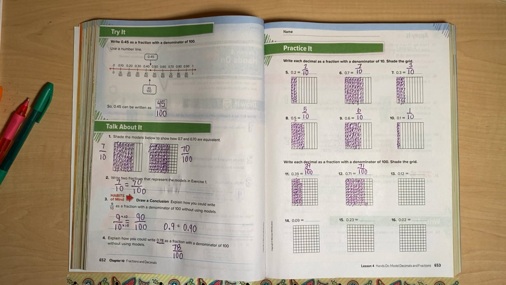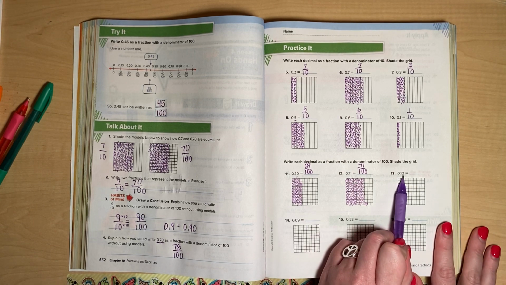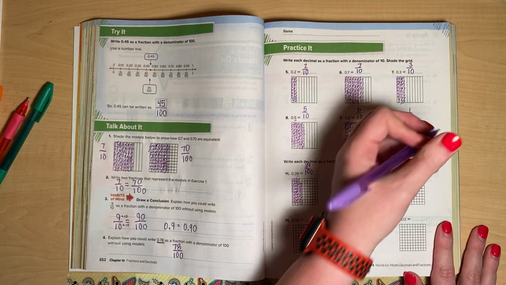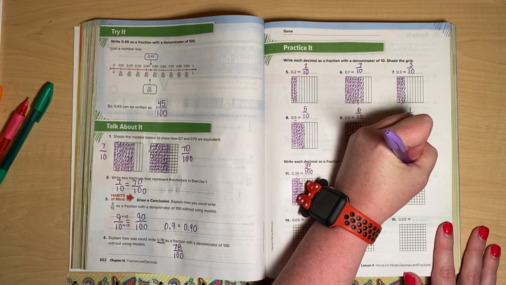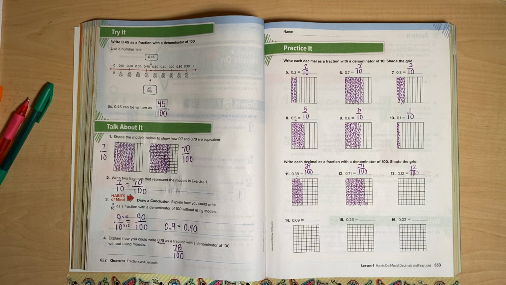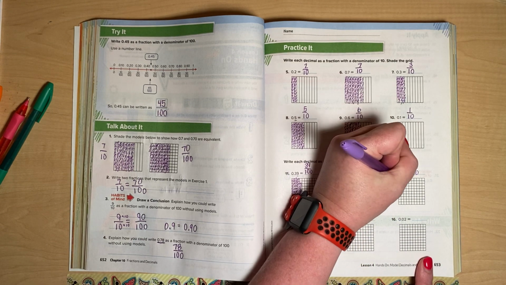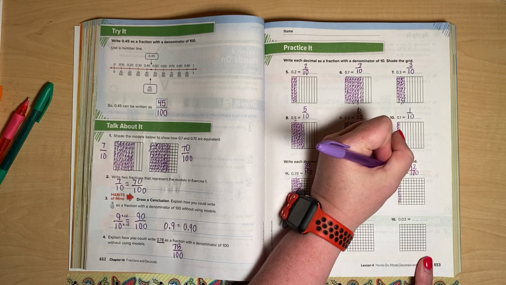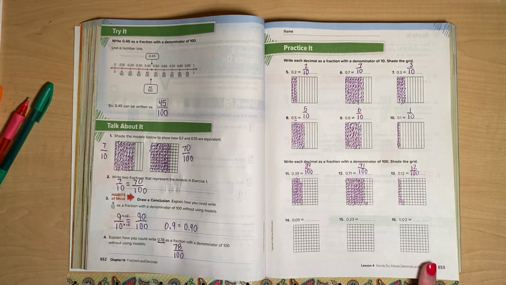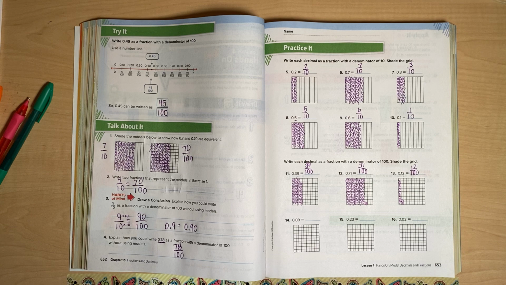All right, number 13, I've got 12 hundredths. I know that because the 2 is in the hundredths place. So 12 hundredths is written like that as a fraction. If I look back at my decimal, I can see that there is a 1 in the tenths place, so I know I'm going to shade in 1 tenth. There's a 2 in the hundredths place, so I'm going to shade in 2 more little hundredths.